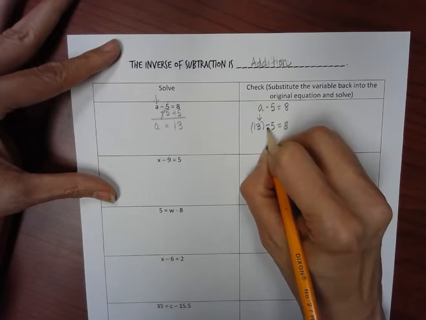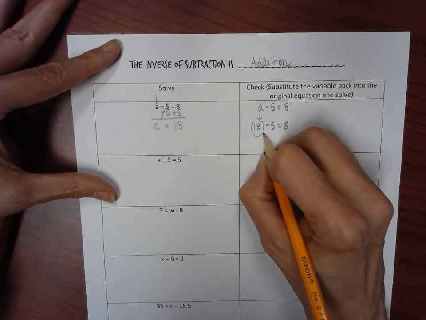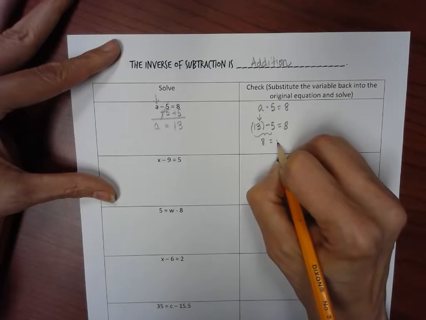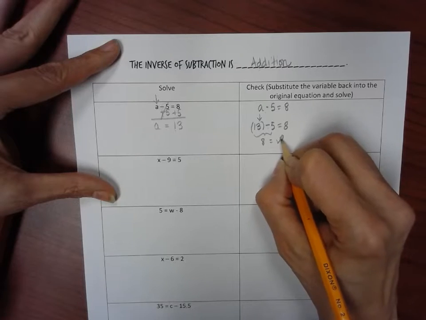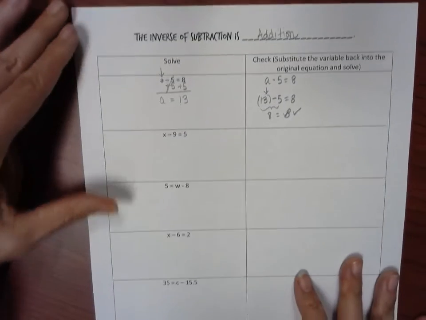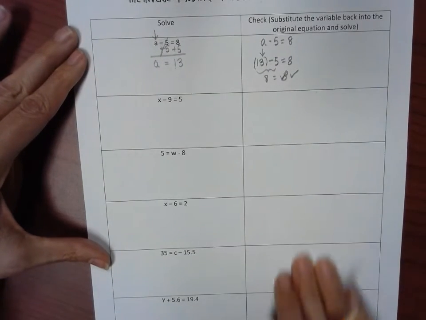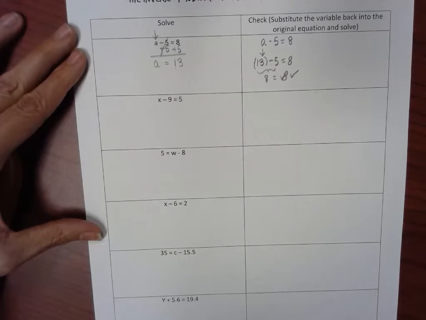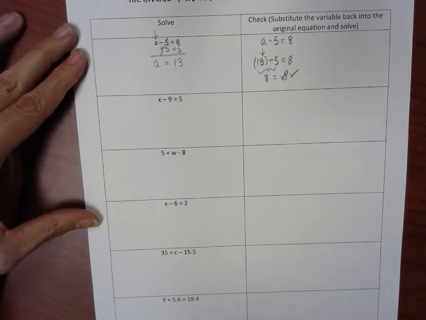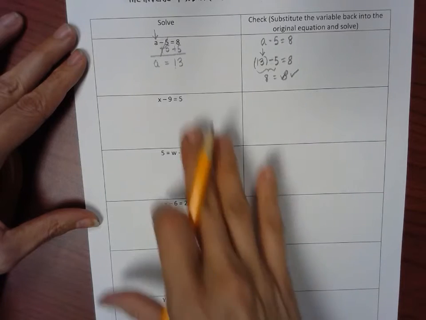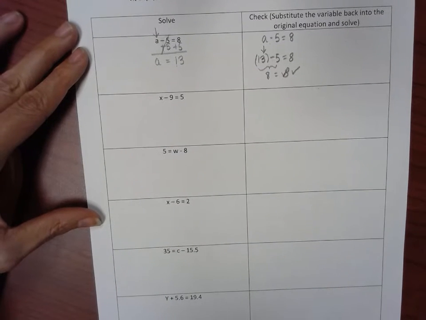So 13 minus 5, does that equal 8? Yes. Okay. So I'm not going to do that over here, but I definitely want you to put that in there. And you can do that at the end because we're just going to zip through these problems.